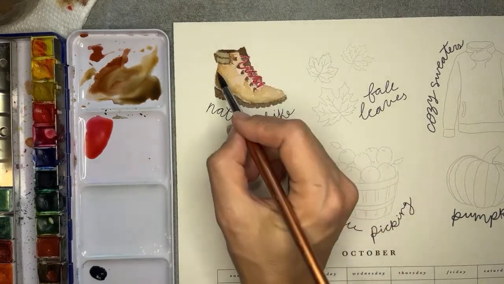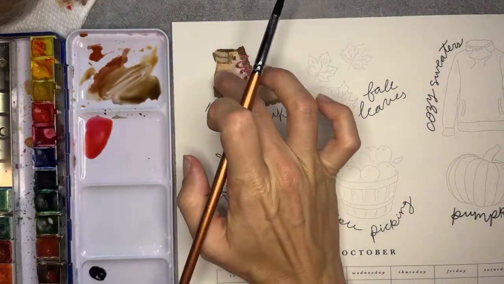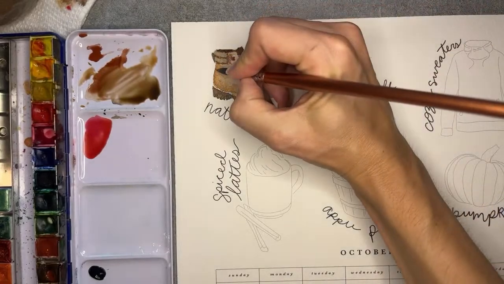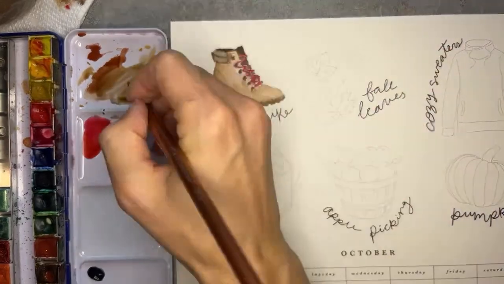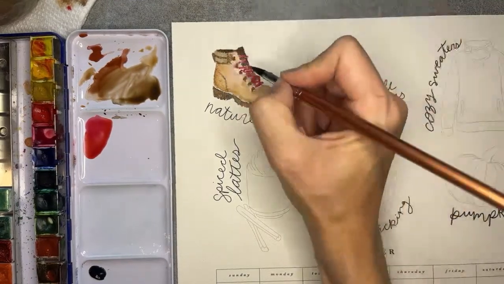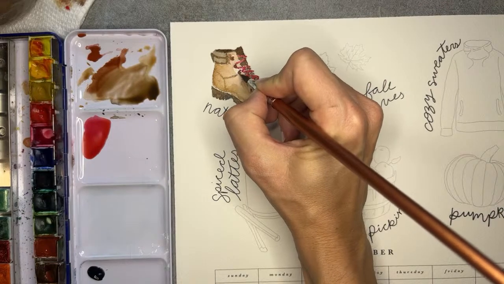And next, let's just add this little line. Only do this if your boot is dry. So mine is fairly dry right now, I think, hopefully I'm right. I don't want to make it super stark and dark, so just something light. Just a little bit of a darker color than the boot actually is.